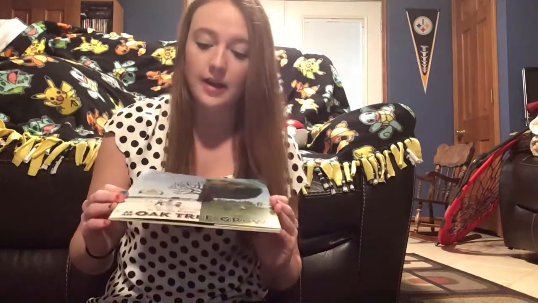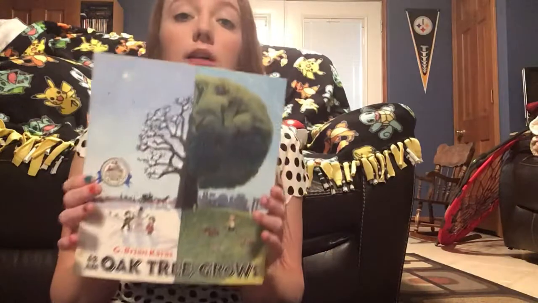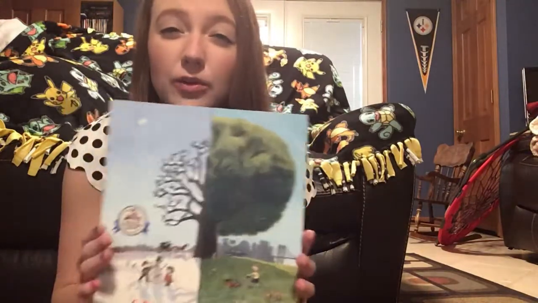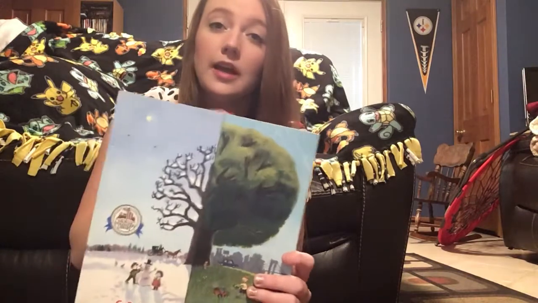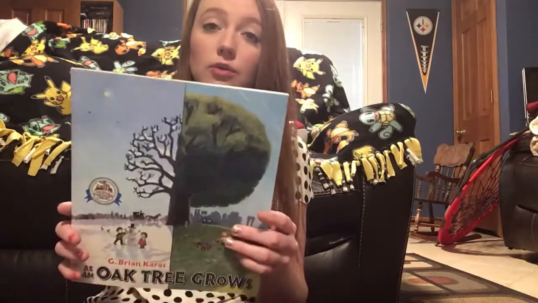Today we're going to read a story called As an Oak Tree Grows. And there's going to be a little activity I need you to do at the end for me to see if you guys remember how we label and how we can show the parts of a tree. So, here we go. As an Oak Tree Grows.